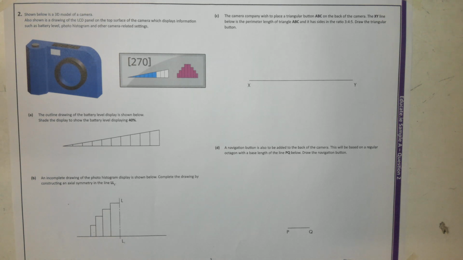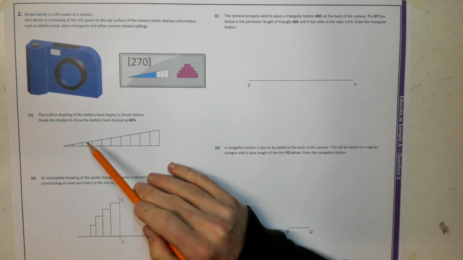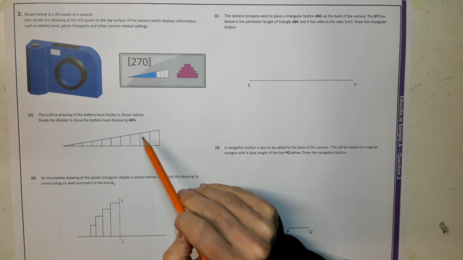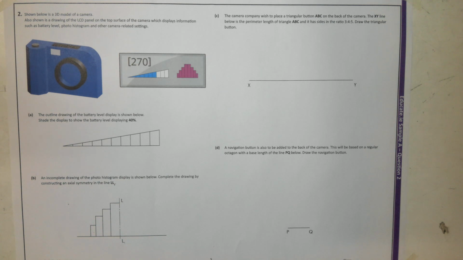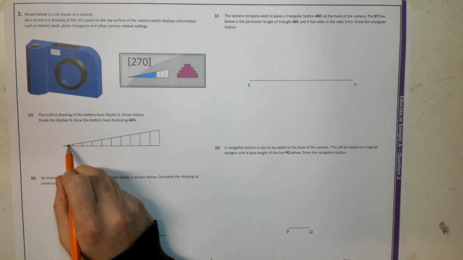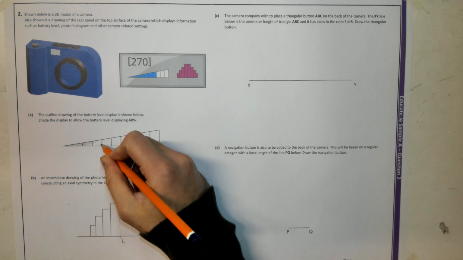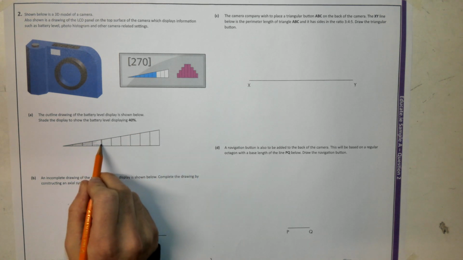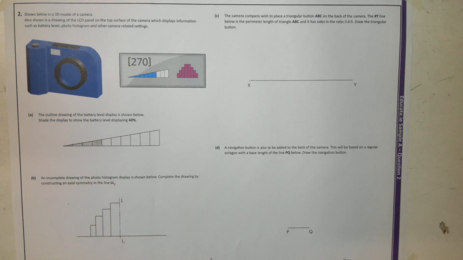Part A, the outline drawing of the battery level display is shown below. Shade the display to show the battery level displaying 40%. So if we count it out here first, you can see there's 1, 2, 3, 4, 5, 6, 7, 8, 9, 10. It's going to be 10 bars, and they want us to do it as 40%. If we take 40 out of 100, it's going to give us 4. So we're going to shade in our first 4 bars there. So we can just use our pencil as normal to shade inside and just try to keep inside the lines as best as we can.